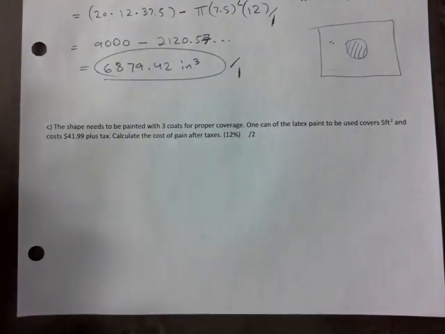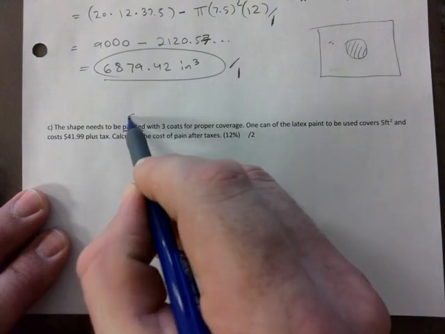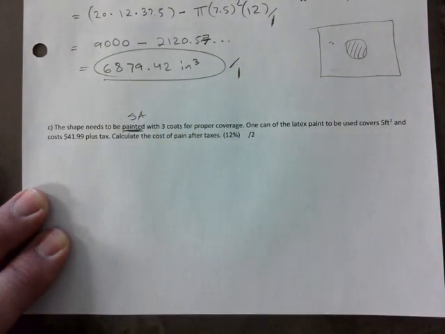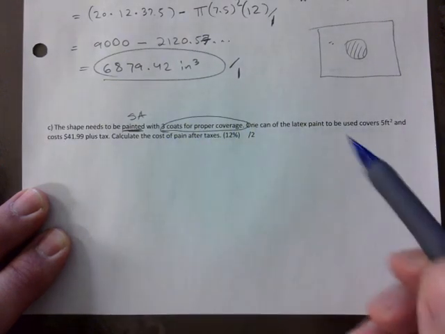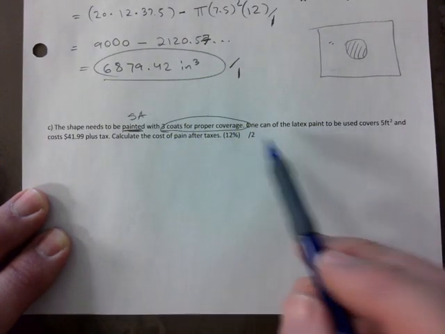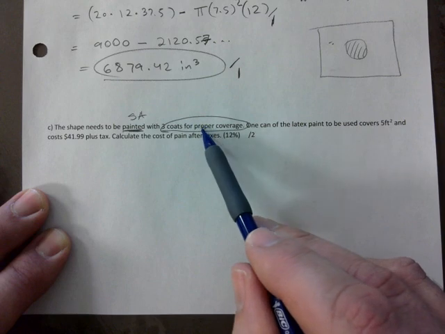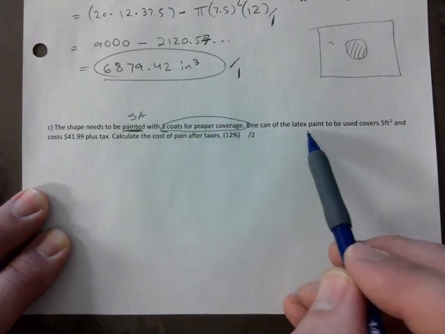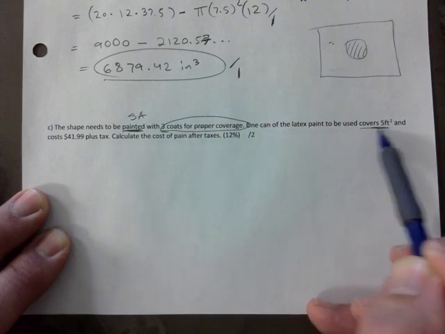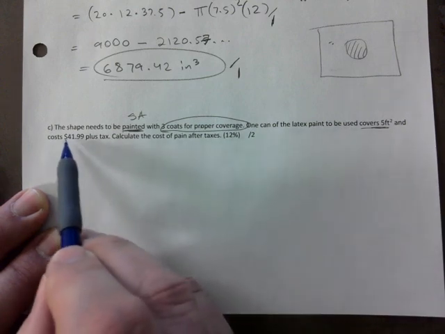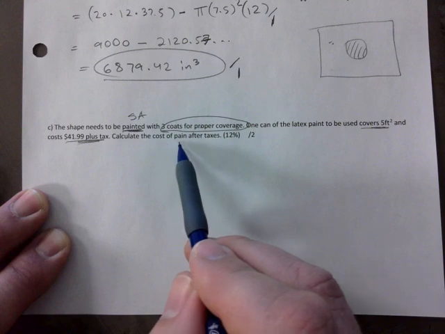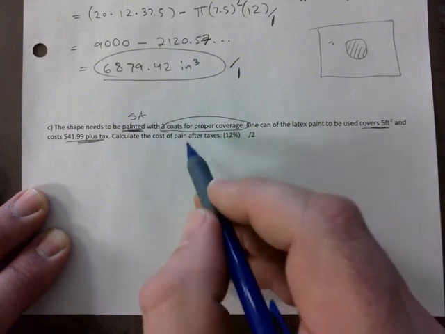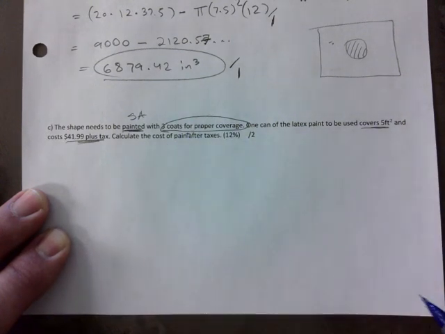See, the shape needs to be painted. Painted that surface area. I don't know if you caught that, but we're talking surface area. And we need 3 coats for proper coverage. I don't know if you remember that from grade 11. We did some of these questions where you had to coat it. 1 can of latex paint can cover 5 square feet and costs this much plus tax. Calculate the cost of paint. I don't know what that is, but the cost of paint, we can figure that out, right?